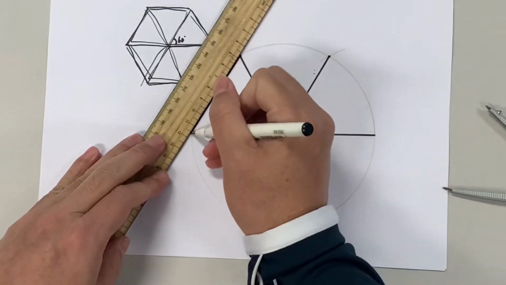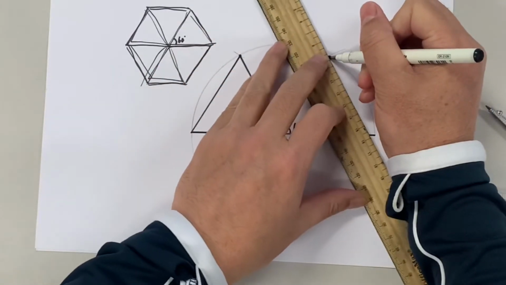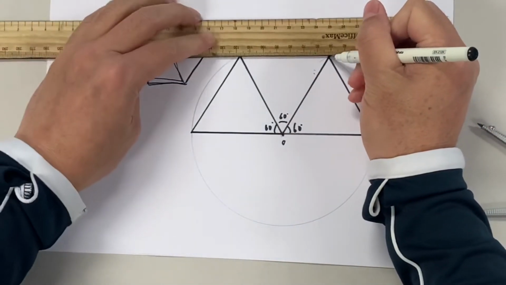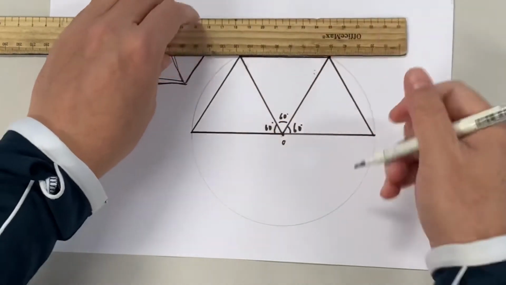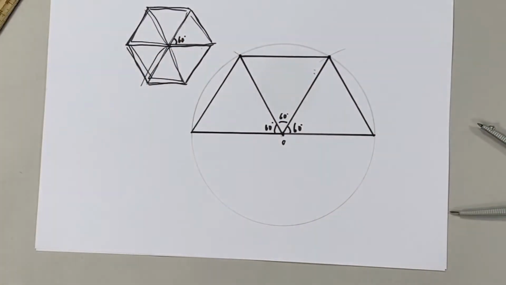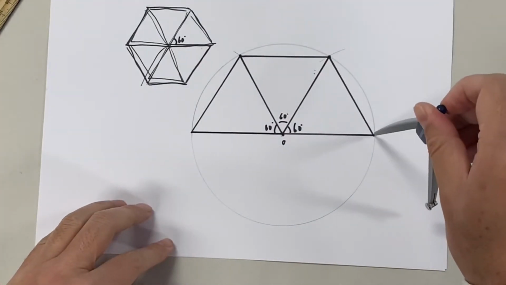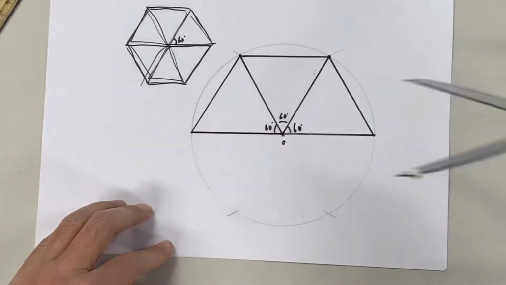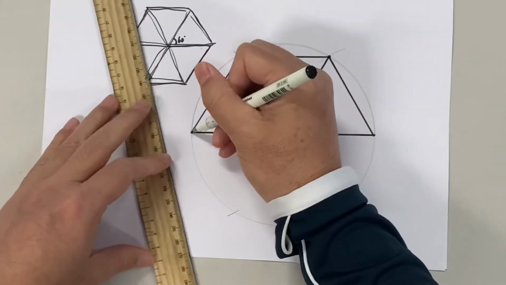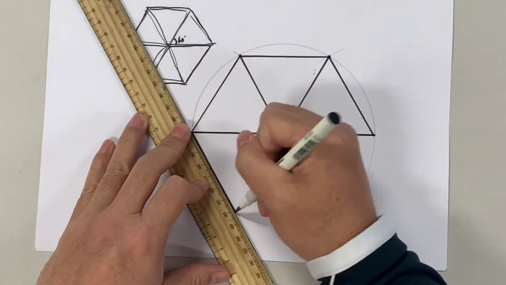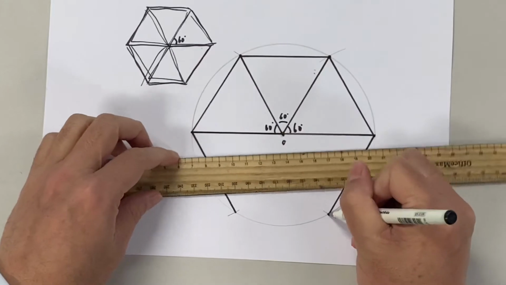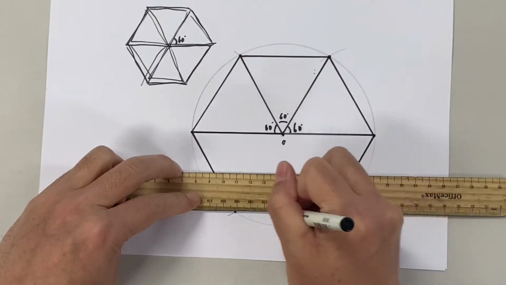If I connect these dots, now I have the very top half of this regular hexagon. And I'll do the same thing at the bottom. I don't need to connect those lines to the center. Simply I can connect these dots to draw a regular hexagon.